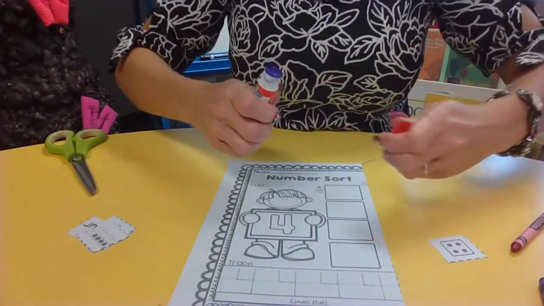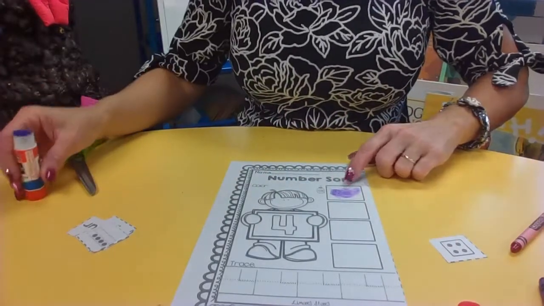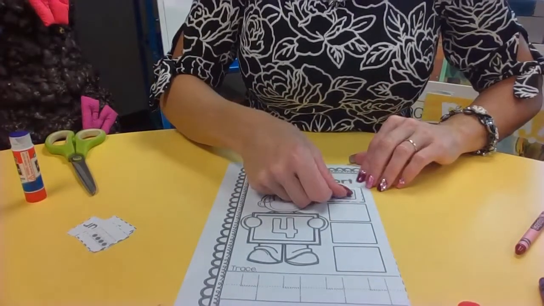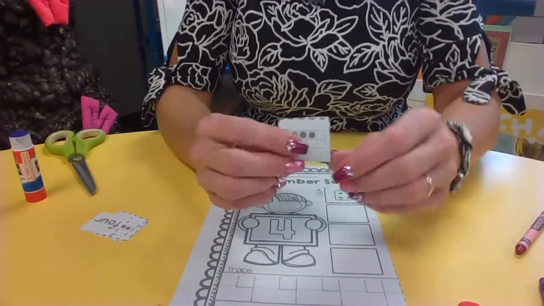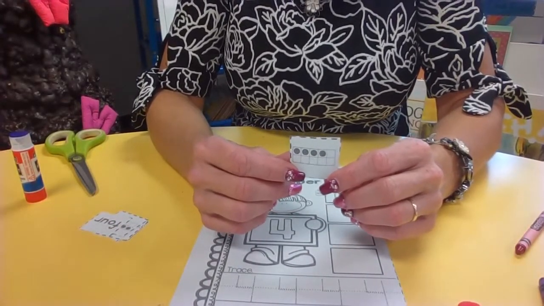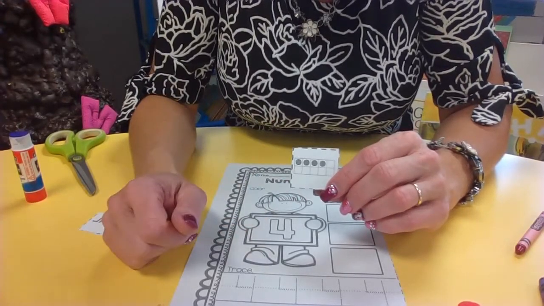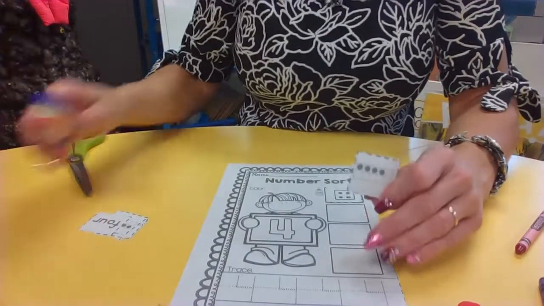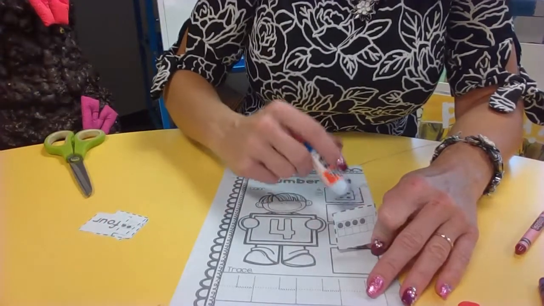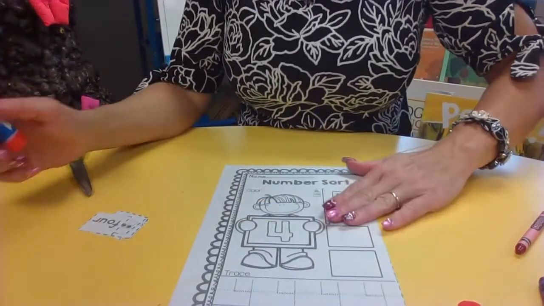So I'm going to take off the cap. Pay attention to where I put it. Put a little bit of glue on this mat. And there goes the number 4. Good job. All right, here comes another one. Oh, I like this one because I like tens frames. I've mentioned that to you before, haven't I? And there are 1, 2, 3, 4 dots on this tens frame. So we know that it's a way to model or show the number 4. So let's glue it down.